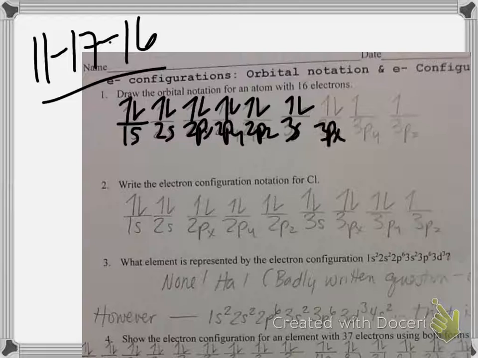And 3px, 3py, 3pz, 1, 2, 3, 4. Whoops, and I just did that illegally. 1, 2, 3, and come back to fill with a 4th.